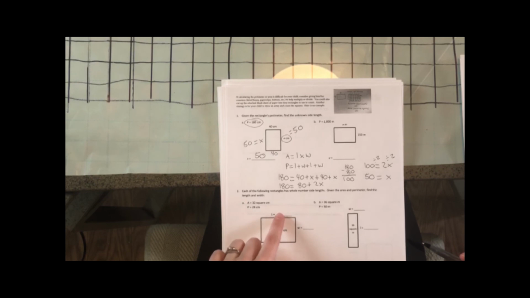Okay, let's look down here to number 2, and let's do A together. So this time it tells us the area and the perimeter. The area is 32 and the perimeter is 24. We want to figure out what the sides are. I think the best way to figure this out is just through guessing and checking. So area, we know, is length times width, and the area is 32. So I need to think of 2 numbers that will multiply to give me an answer of 32. So let's think of some of the factors of 32.